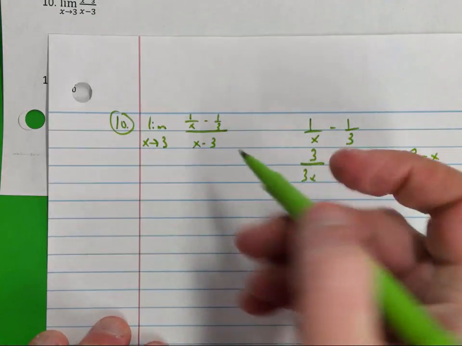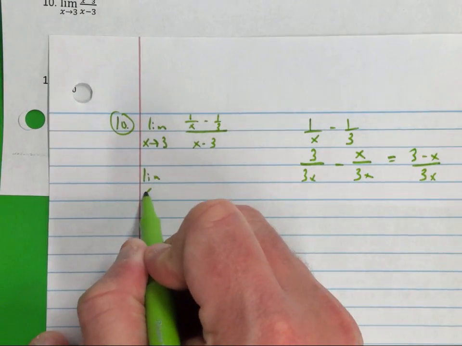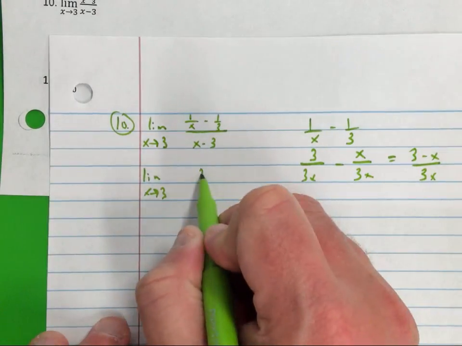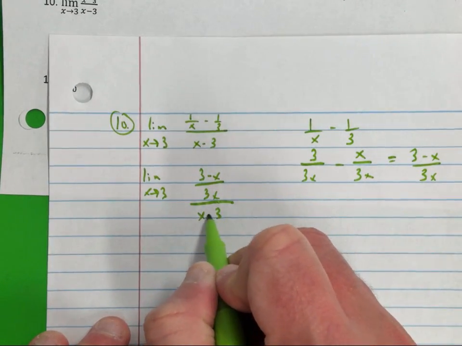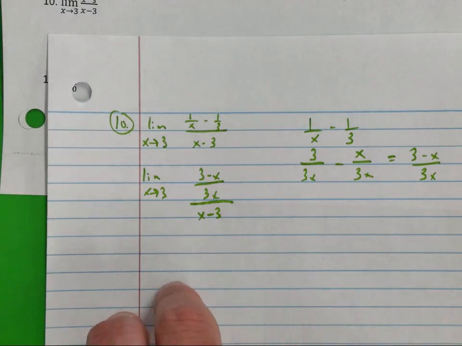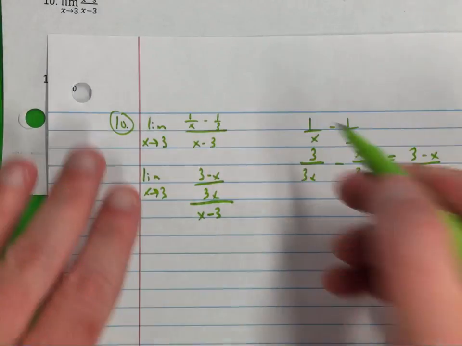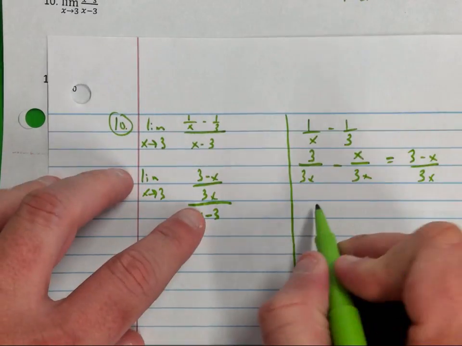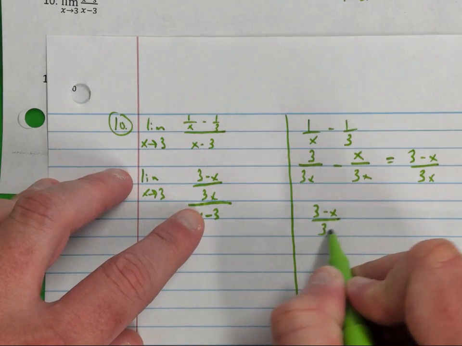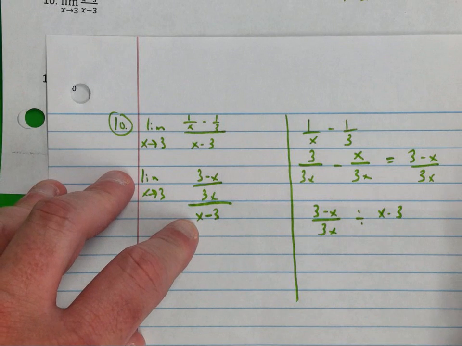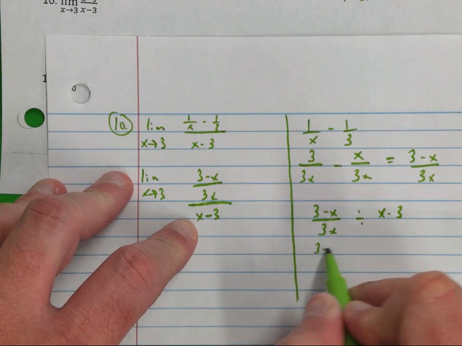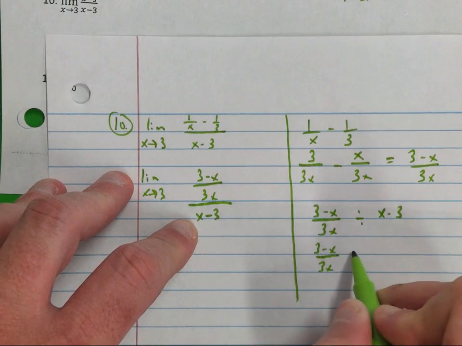Now I'm going to take that and put that back in the problem. That's still a complex fraction. I'm going to come to the side over here, guys, and write out what that means. That means that divided by that. Well, you can change that division to what?